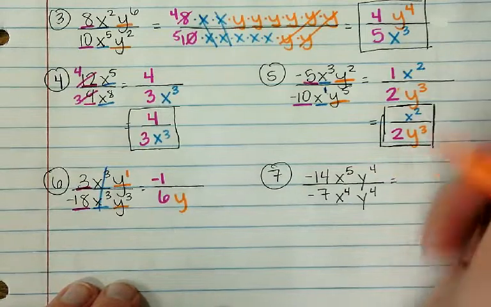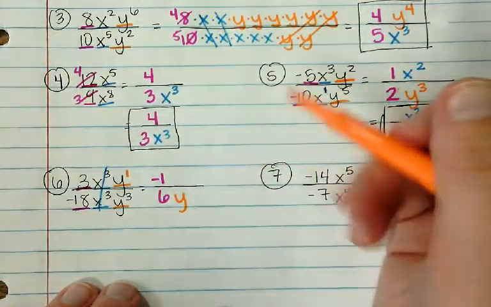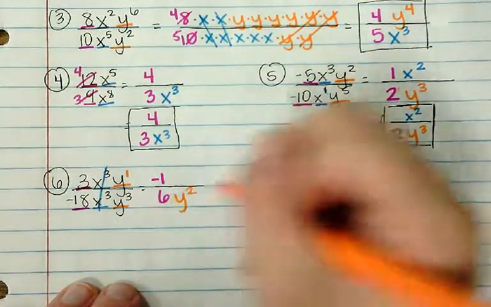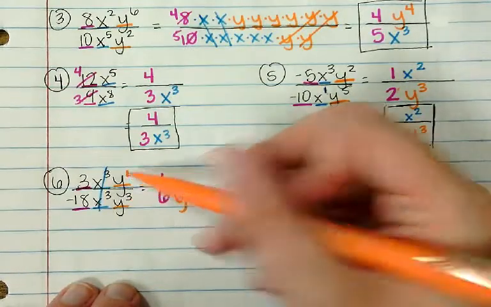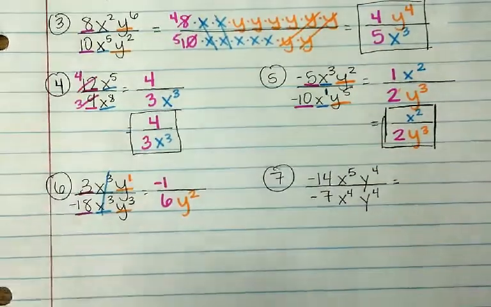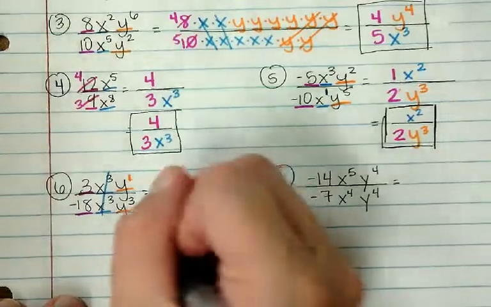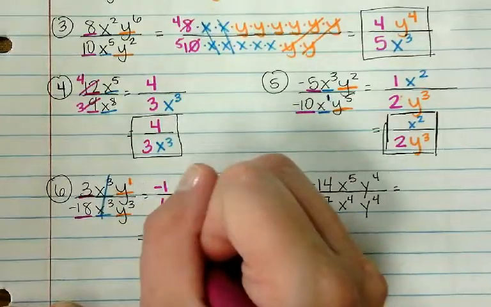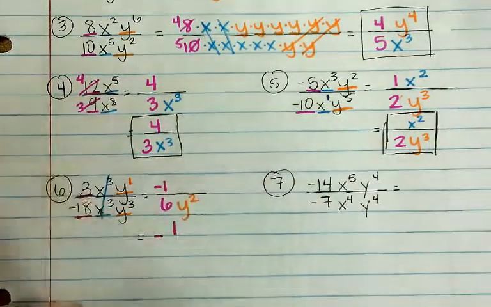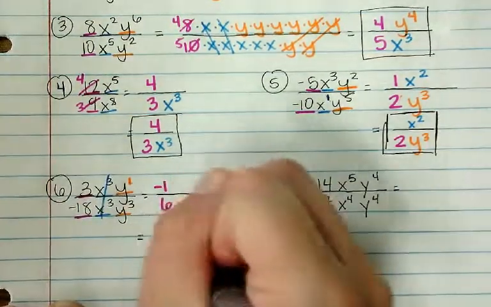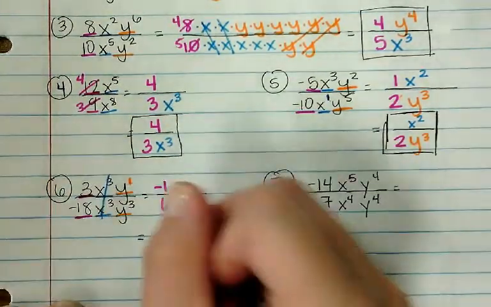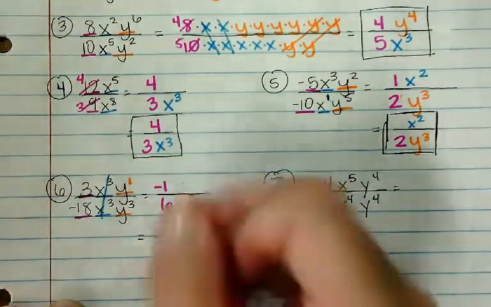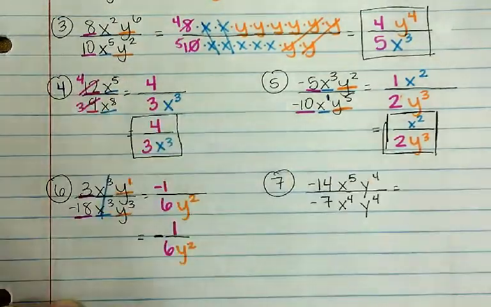So if I was going to rewrite this and make it look a little bit prettier, like I said before, you don't really have to, but I just like to: negative 1 over 6y squared. Like I said, you don't have to, but I just like my numbers to be all centered and pretty to make it look a little bit nicer. All right, you guys feel good about that?